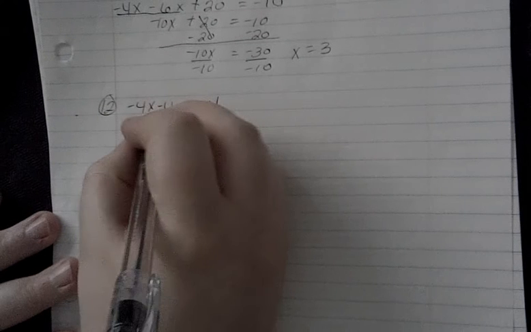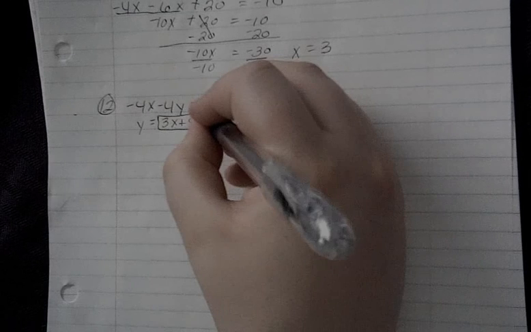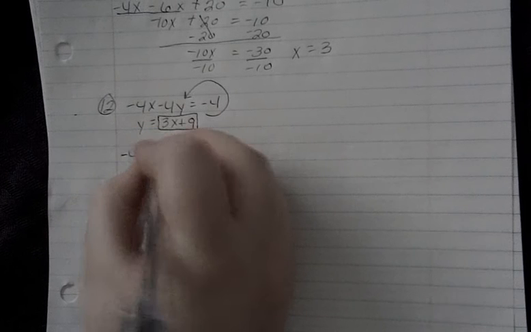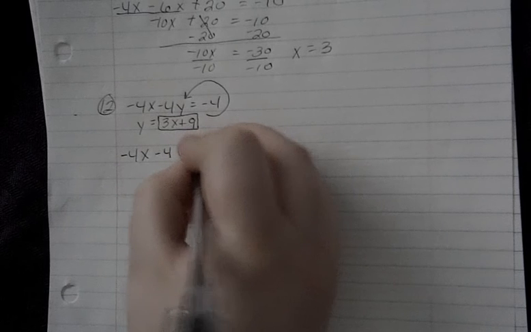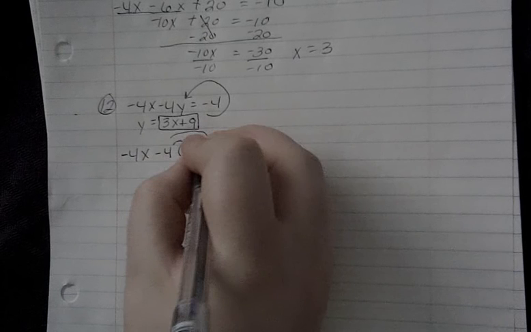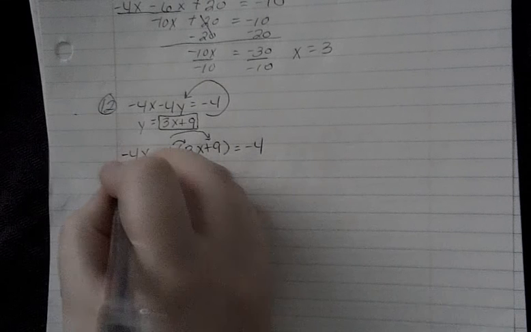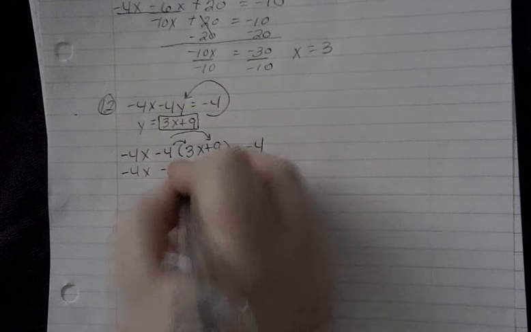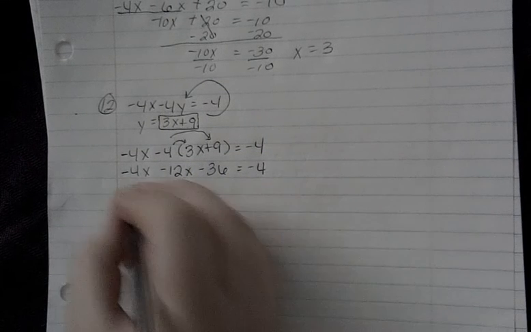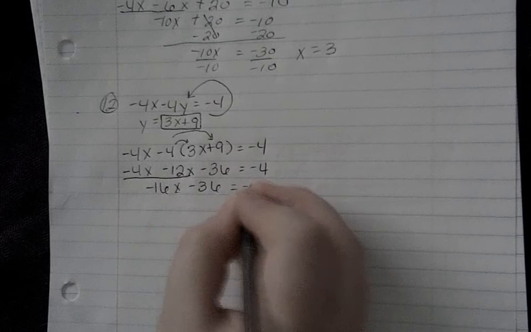So I'm going to take this 3x plus 9, because that's what y equals. And I'm going to draw my arrow to the y of the other equation. So I have negative 4x minus 4 times 3x plus 9 equals negative 4. So now I need to solve for x, so I'm going to distribute that negative 4 into those sets of parentheses. So I have negative 4x minus 12x minus 36 equals negative 4. Combine your like terms to get negative 16x minus 36 equals negative 4.